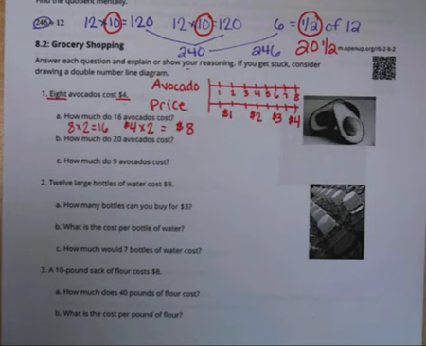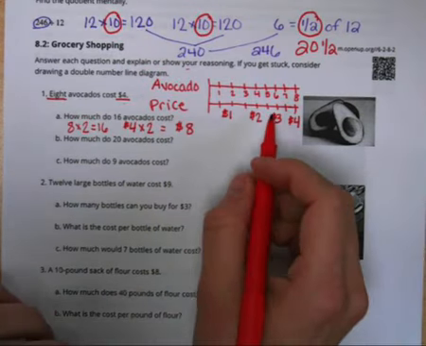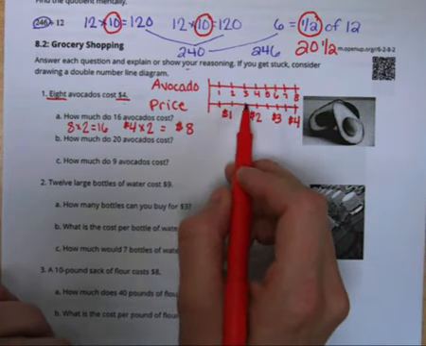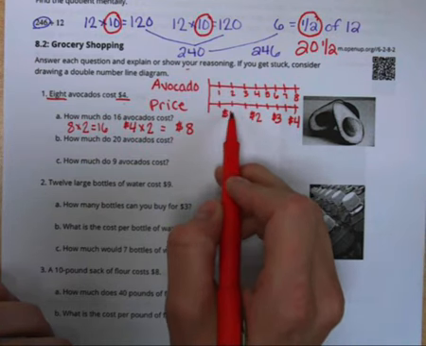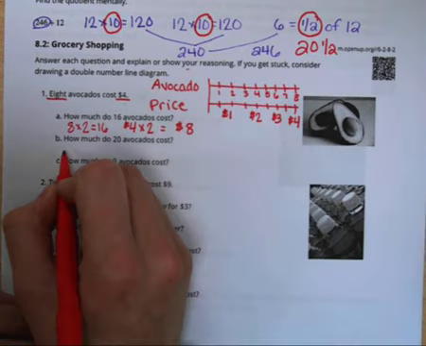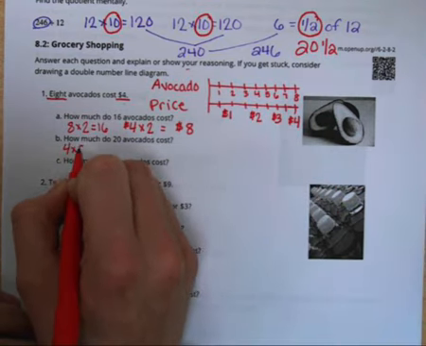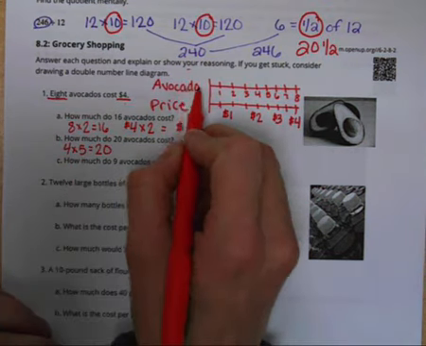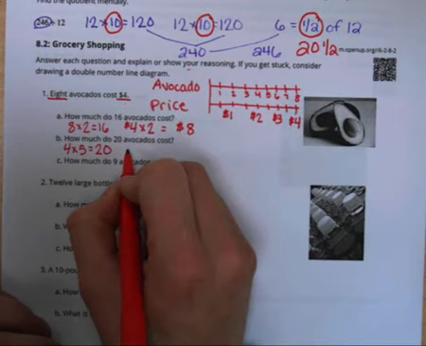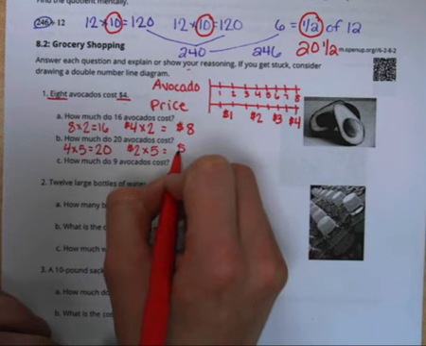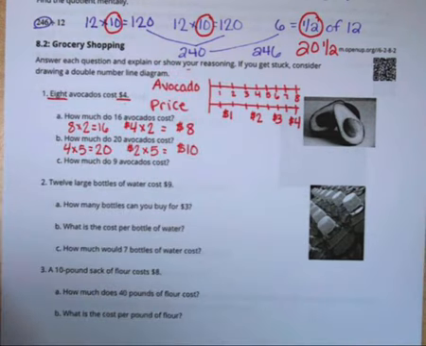Then we have 20 avocados. Now, we can't go from 8 to 20 very easily. But we notice we get 2 for $1, 4 for $2. So if I do 4 avocados times 5, that will get me to 20 avocados. So if I take my avocados times 5, I need to take my price times 5. So $2 times 5 would cost me $10 to buy 20 avocados.